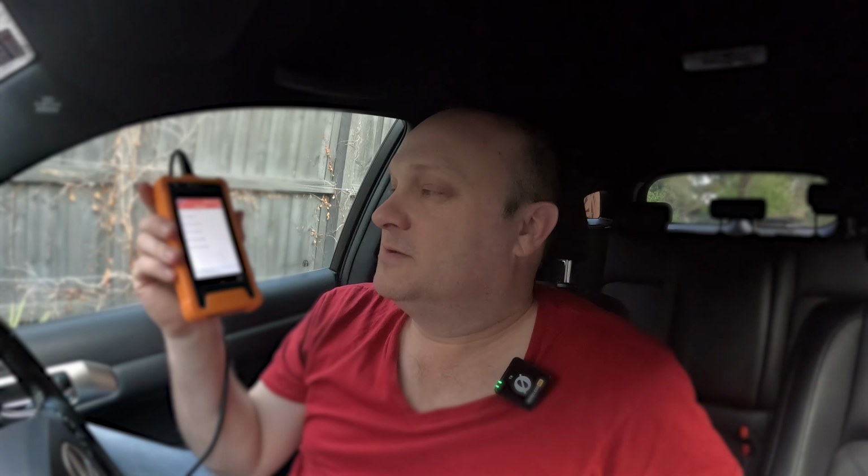The request was, could I do a follow-up video with the Launch C reader showing what the custom settings are that can be done using it in the CT200h. I'm back here now in my CT200h and I'm going to go through the custom settings using this device.